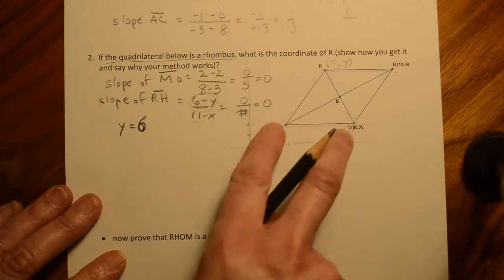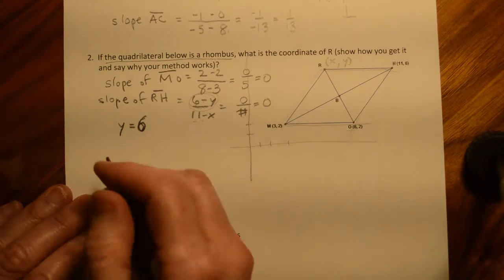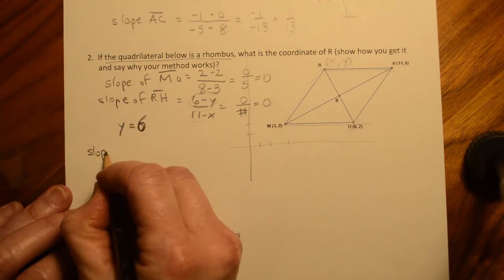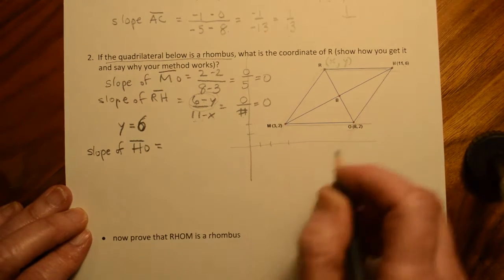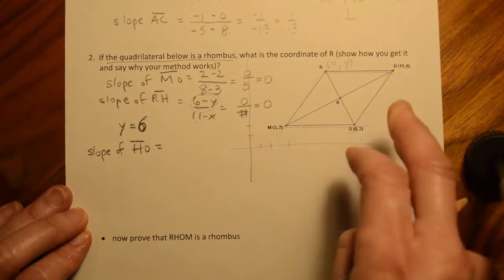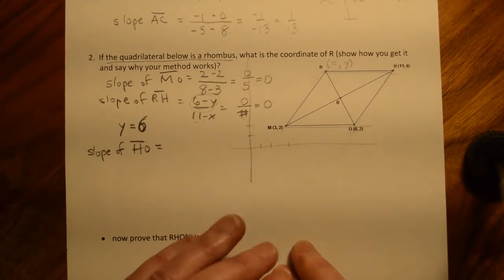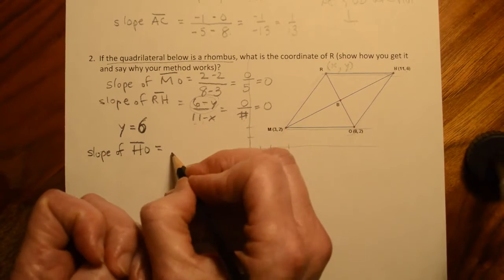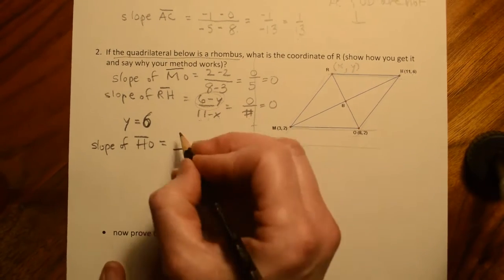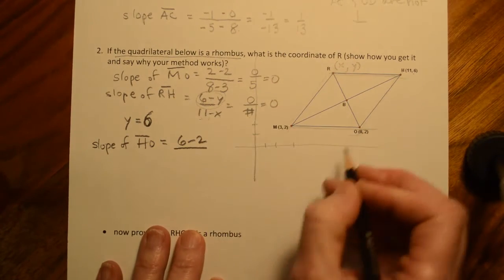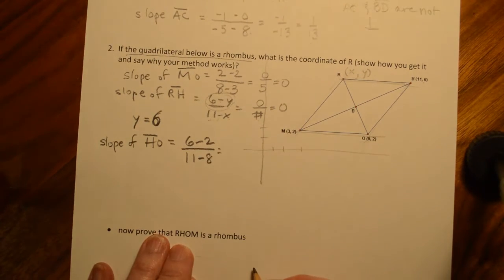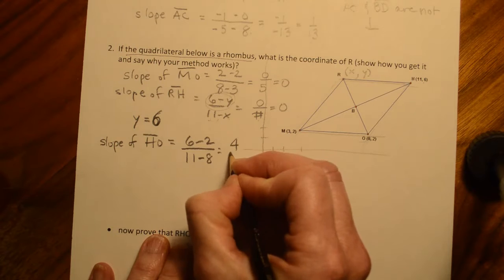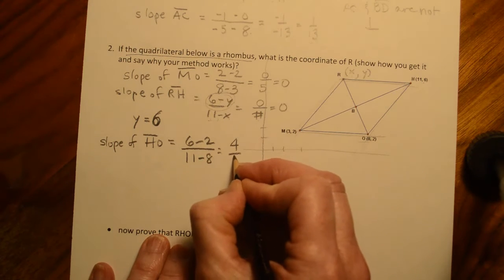All right, now let's look at this set of sides right here. So the slope of HO. So again, notice I'm always doing the known one first, the one where we know both sets of points. All right, so we do the difference in the y coordinates. That's going to be 6 minus 2 over the difference in the x coordinates. That's 11 minus 8. All right, 6 minus 2 is 4. 11 minus 8 is 3.